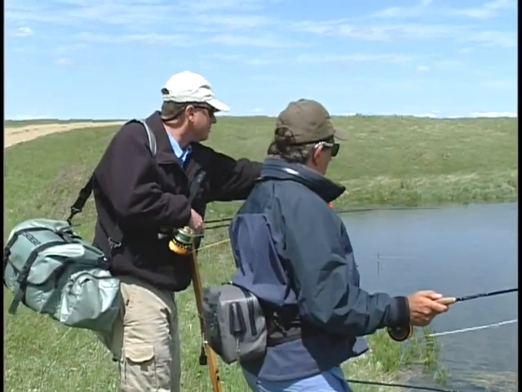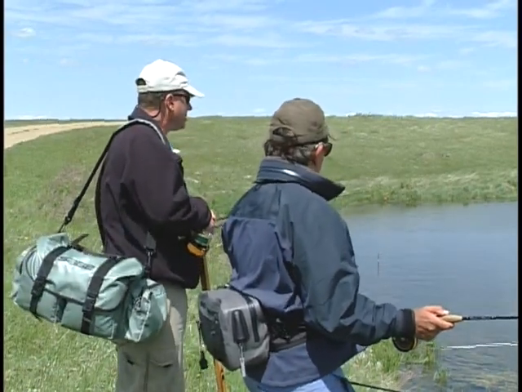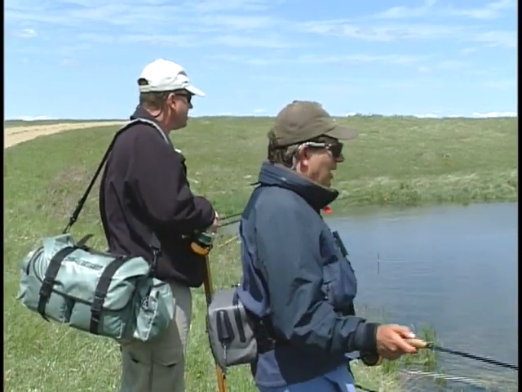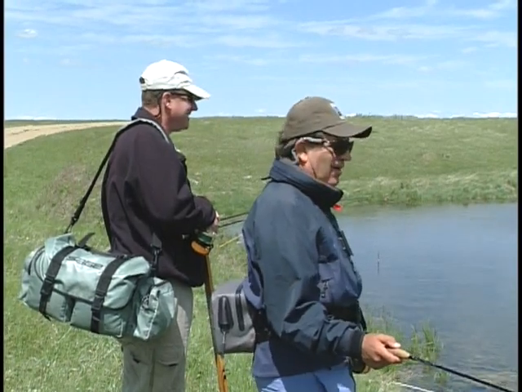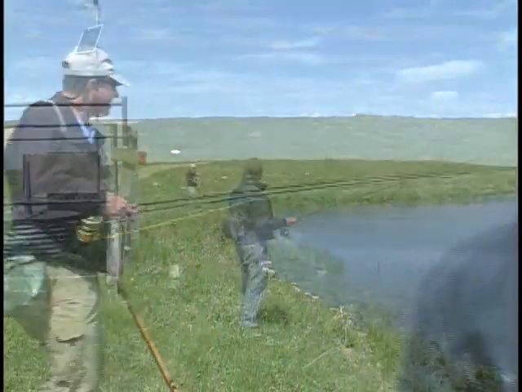Oh, boy. Holy cow. How big do you say that fish? That's at least 8 pounds. At least 8 pounds? That's what I like about lakes. All right, let's get going. Okay. Phil, are you ready?